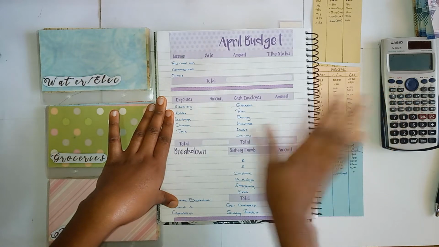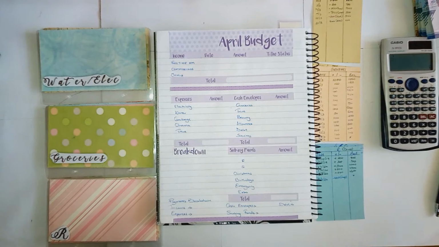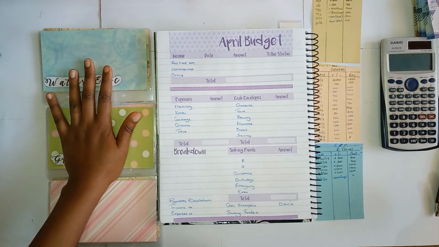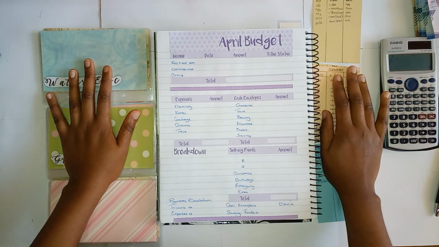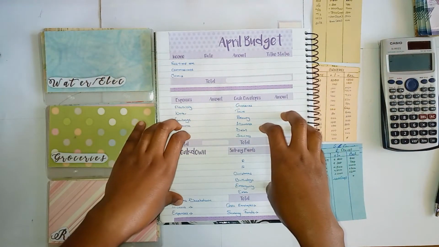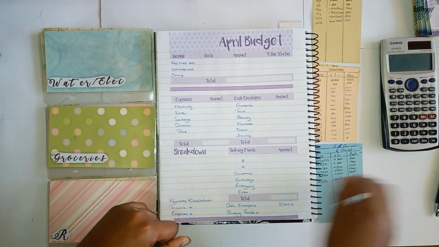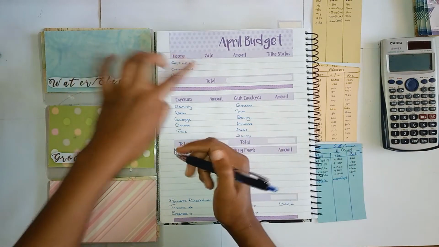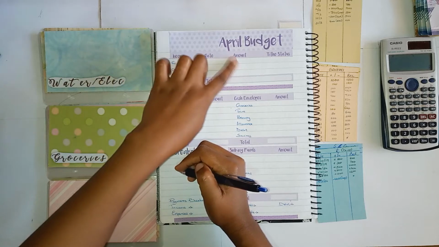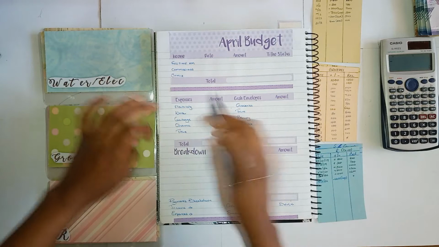So let's go ahead and put in the data here so that we can do the cash envelope stuffing. I already have my envelopes ready and my flashcards ready and my money ready, so the only thing that remains is for me to input all the data. I do not put any figures on this section over here if you have watched my previous video. So let's start with our electricity.